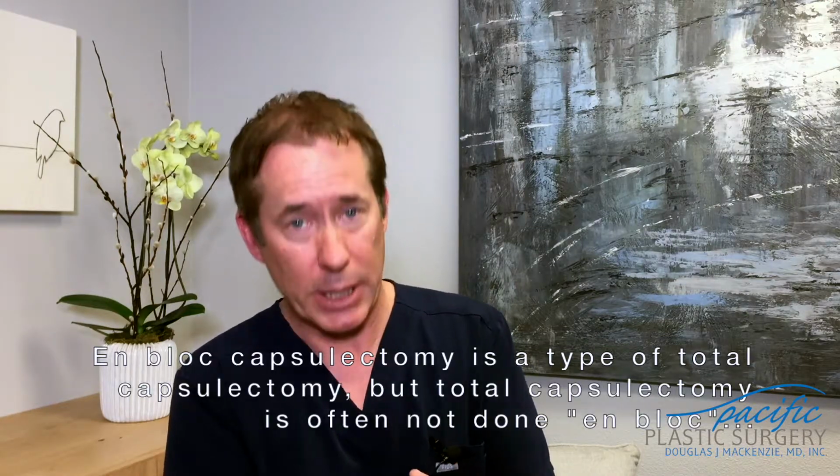With an en bloc capsulectomy, we're taking out the entire capsule and the implant within it in one piece. That's what we're trying to do, and we're trying not to make holes in it. That doesn't always happen, but we're trying to do that to preserve the integrity of that space and whatever's inside the capsule, including the implant.